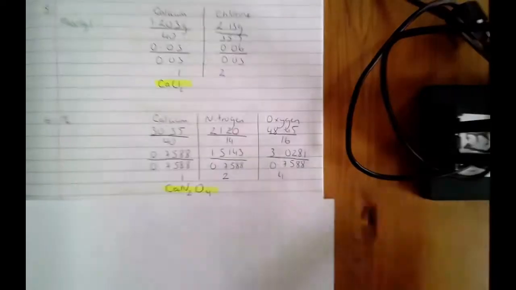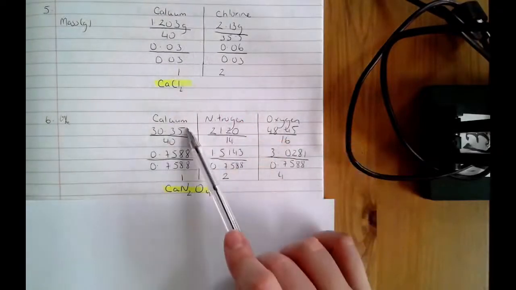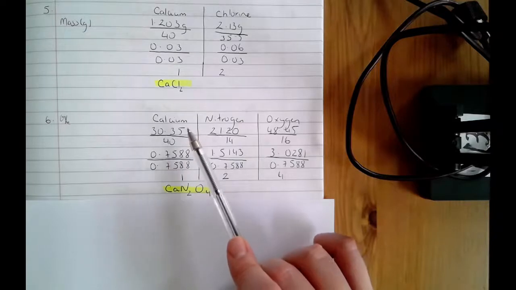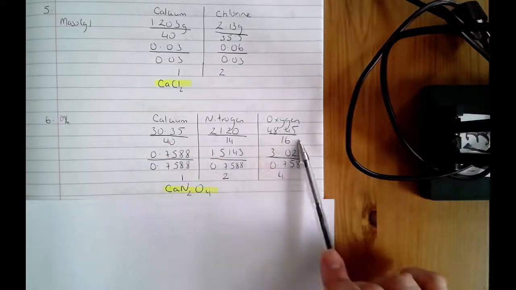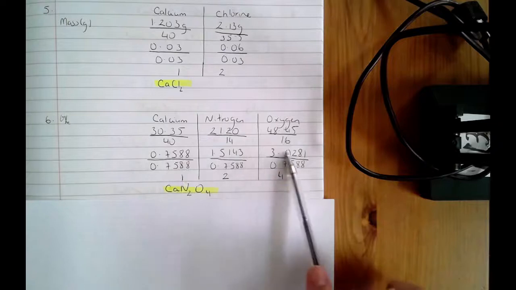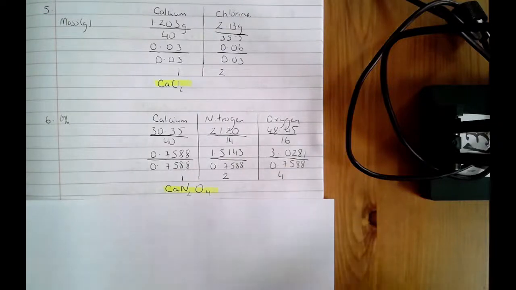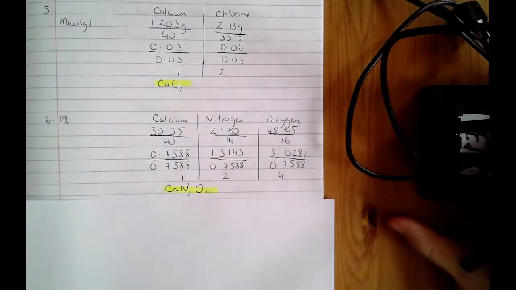So you can be given it as a mass in grams or as a percentage. It does not change how you do it. You divide by the mass number, you simplify the ratio into whole numbers, you then write the formula. Using this method, you won't go wrong.